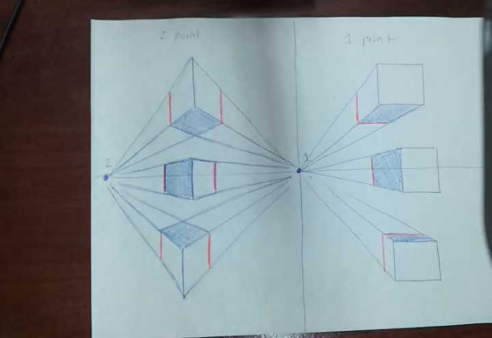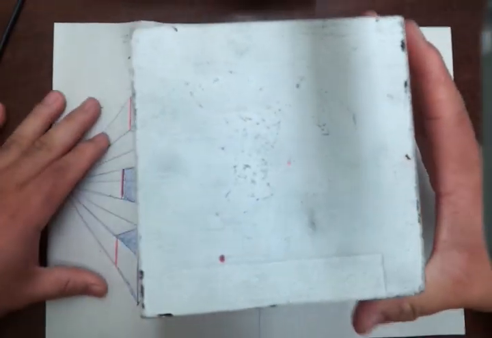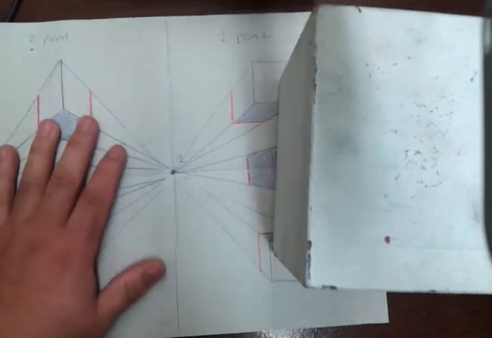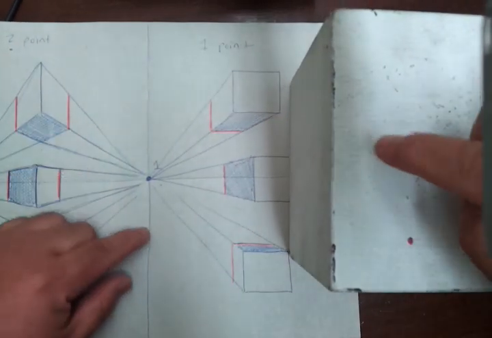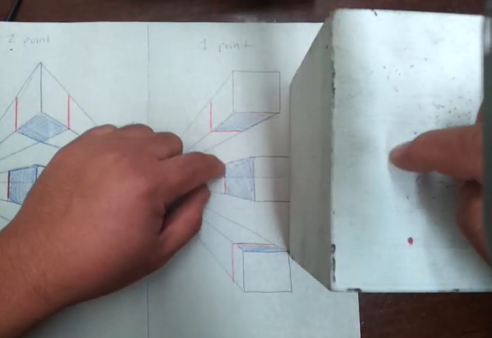So let me get a 3D model. This is a three-dimensional cube. If I move the cube over, you can see the cube mimics the one-point perspective here.